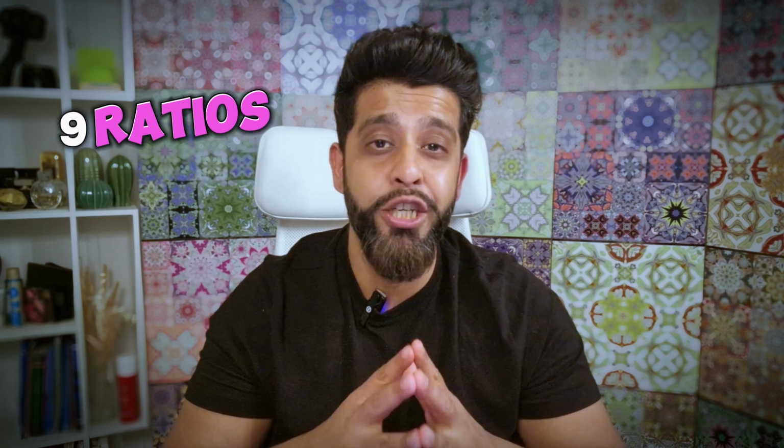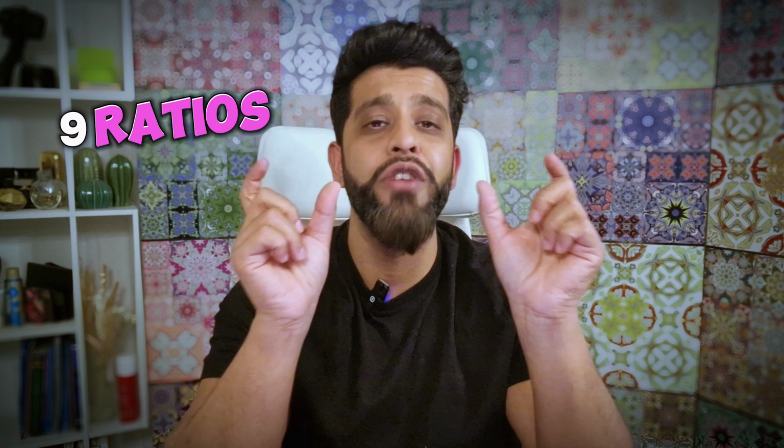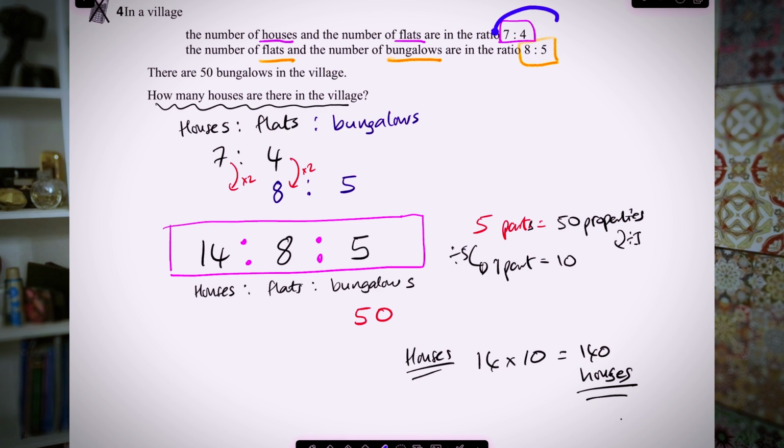Number 9, ratios. Ratios has really transformed in recent years. It's not how it used to be in the exam papers, maybe 10 years ago. Nowadays, we don't really know what to expect with ratio questions. But what I have seen is a common theme where you have two different ratios and you're trying to compare them. Look out for the one that is common to both of them, and this is the one that you're trying to find the lowest common multiple of.